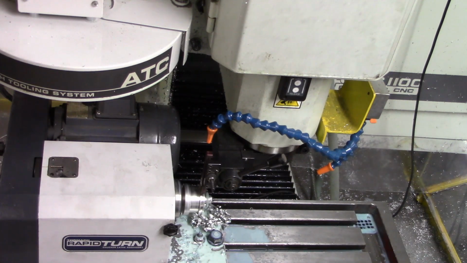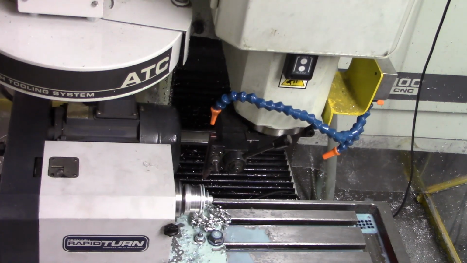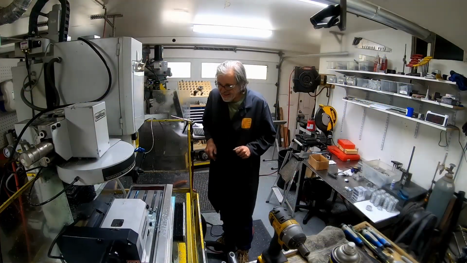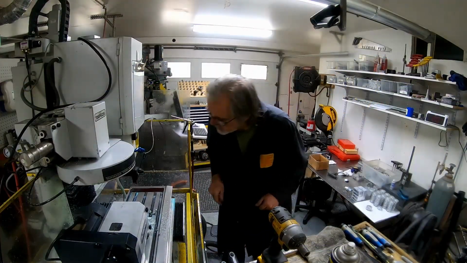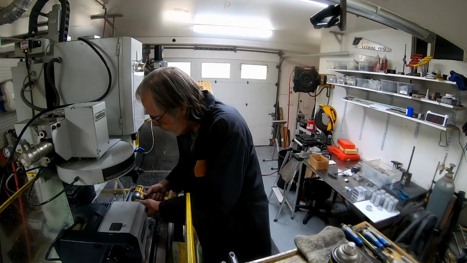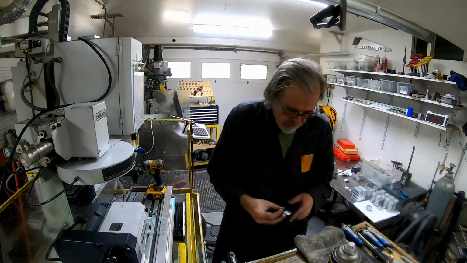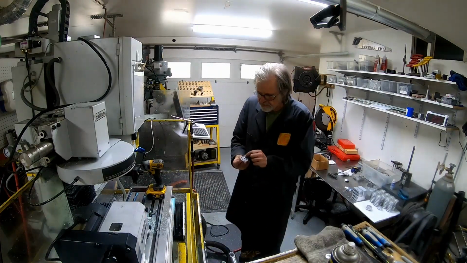Oh, and then I guess I turned the coolant off for the second half of the operation. So, will you look at that? After all that work, gadzooks.